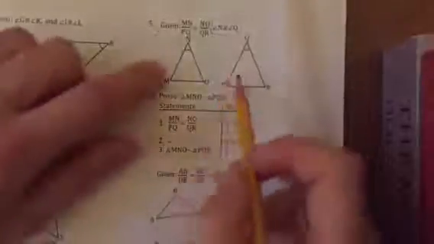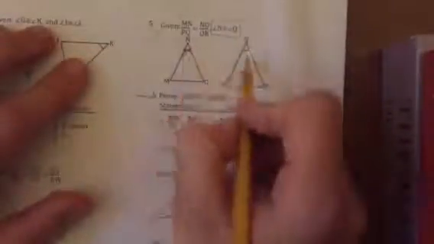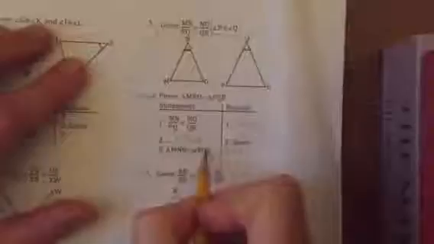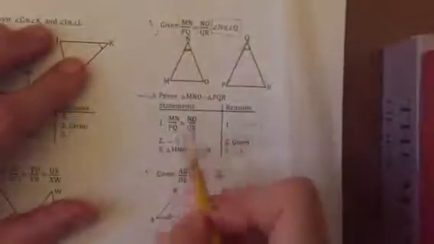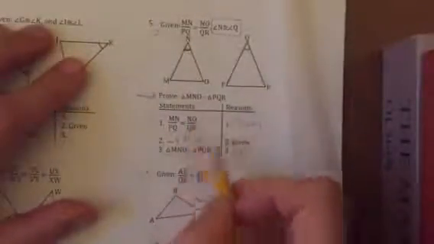And that's because we've got two corresponding pairs of sides that are proportional, and we've got the middle angle that's congruent. So by side, angle, side, we now know that the two triangles are similar. So your job is to help yourself figure out the missing reasons and statements.